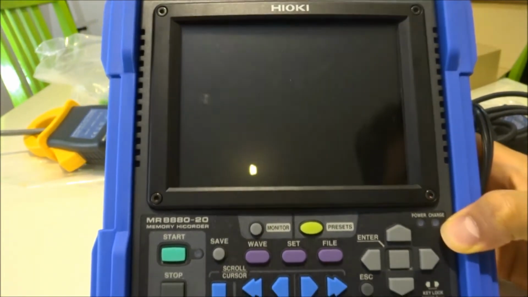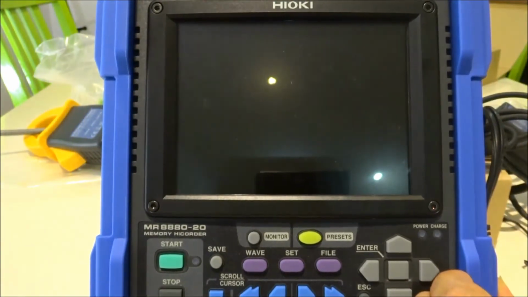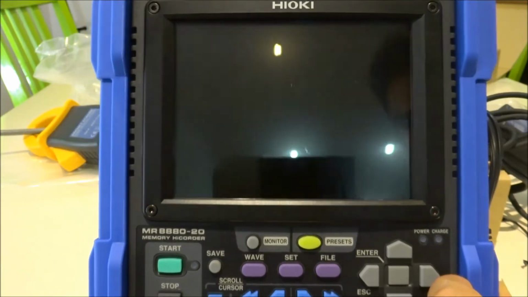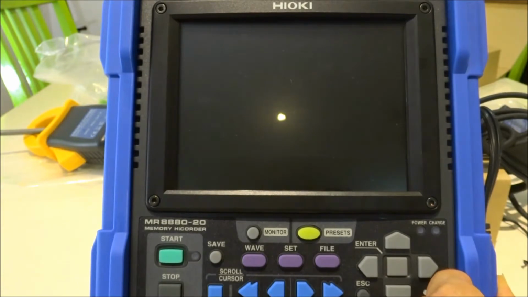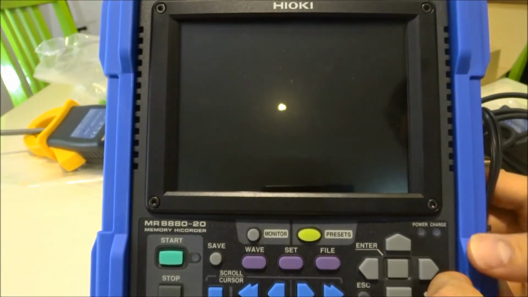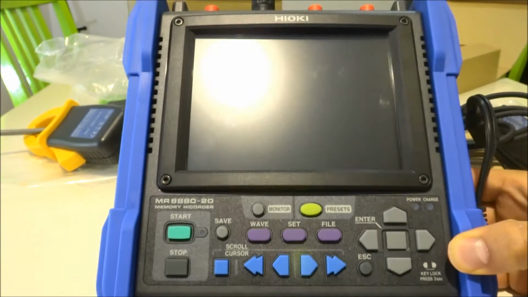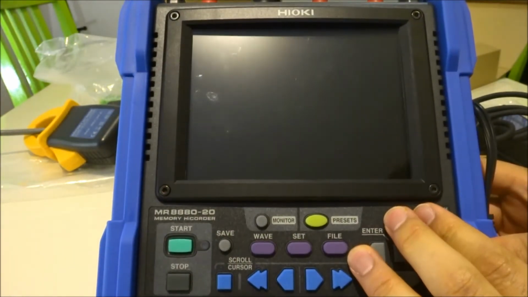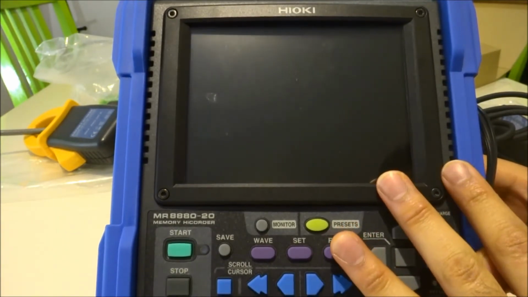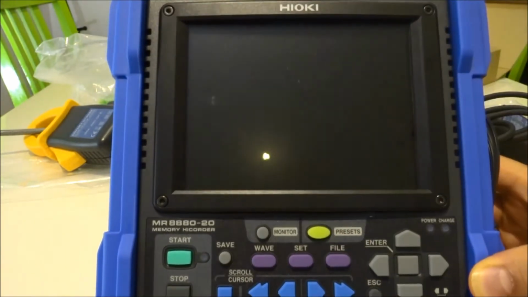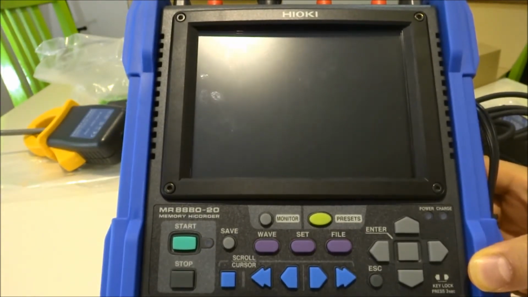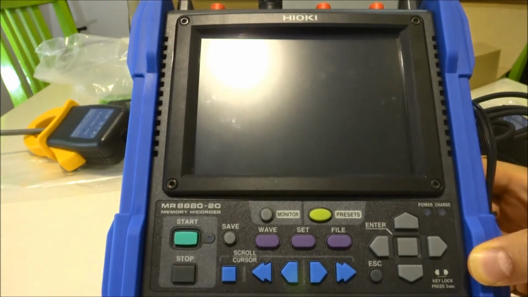Today I'm going to go through the Hioki data logger and go through a few of its functionalities, how to set it up and what to expect. The model is a MR8880-20, which is a very rugged design, and it's designed for the field. In my previous video I explained briefly unboxing it. It has 4 isolated channels and 8 logic inputs.